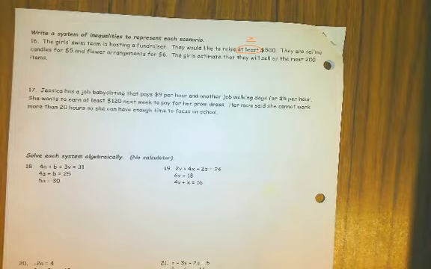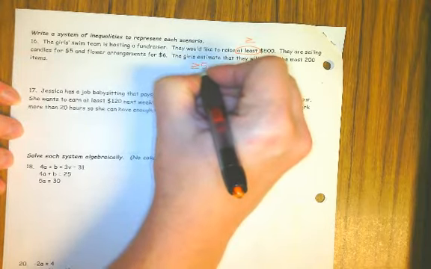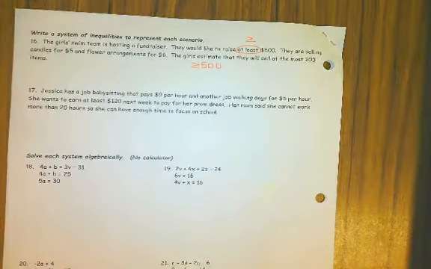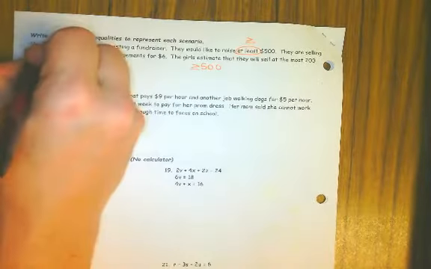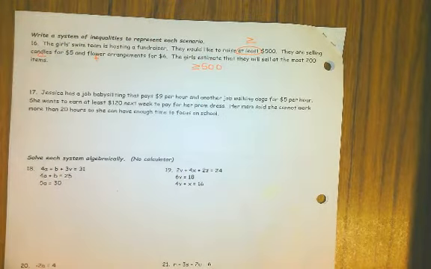So 48 and greater. All right, so this one says the girls' swim team is hosting a fundraiser. They would like to raise at least 500. So again, at least 500. They are selling candles for 5. I'm going to make candles, I'll just keep it a C, and flower arrangements for 6, so F.